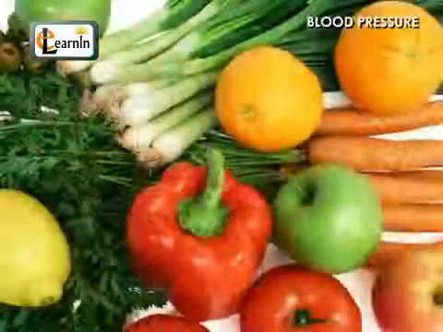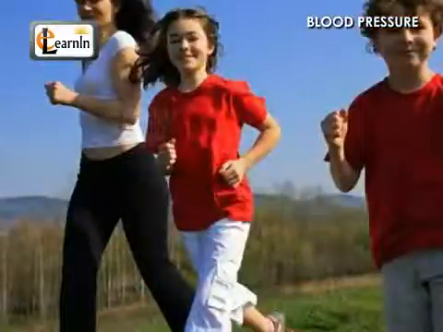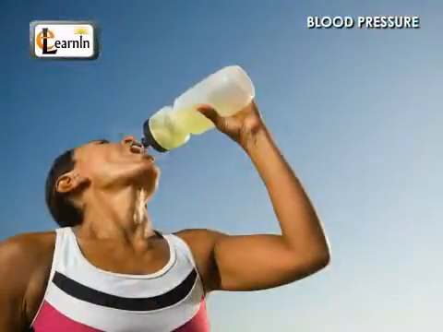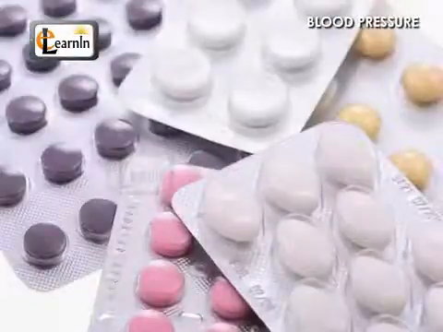Diet control, moderate exercise, and avoiding stress, smoking, and alcohol consumption, as well as taking appropriate medicines, will help to control this problem.